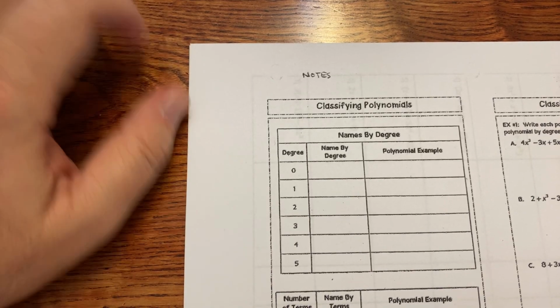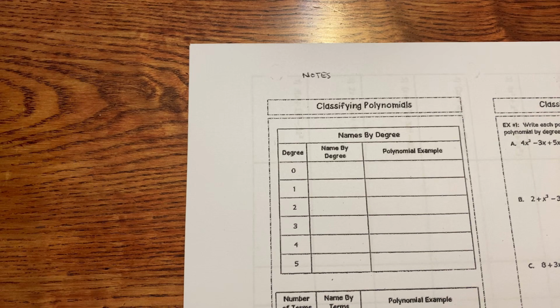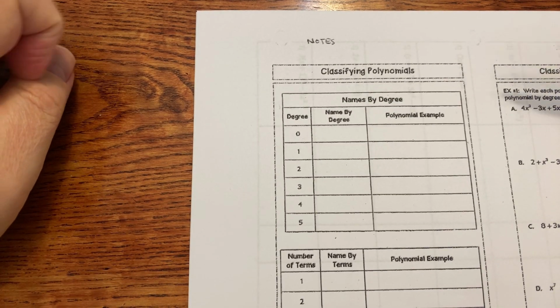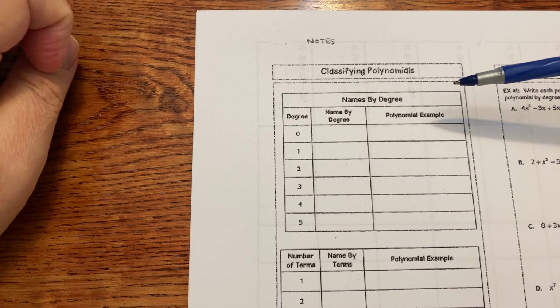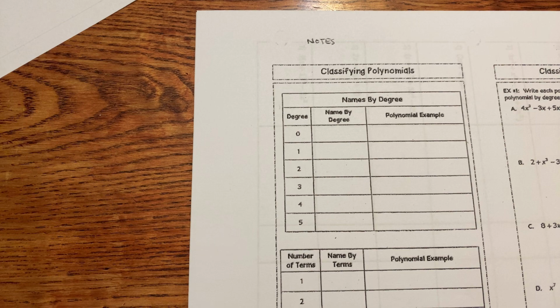All right, we have to do something different this week. I will not be back until January 25th, which is Monday. You could probably figure out why. So right now I want you to go ahead, if you're at home, and print out these notes. They're on classifying polynomials. And we'll get started. Then there'll be a lesson on this.